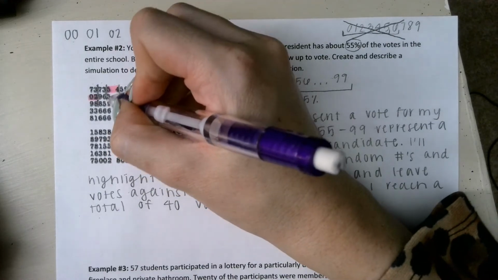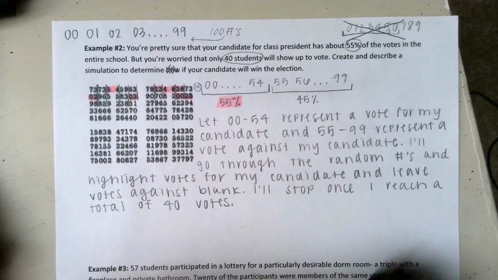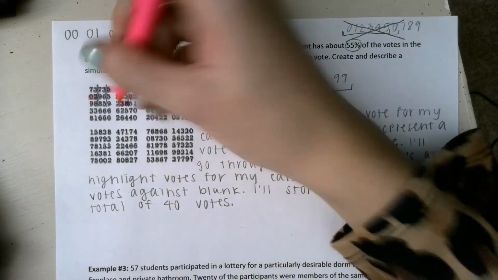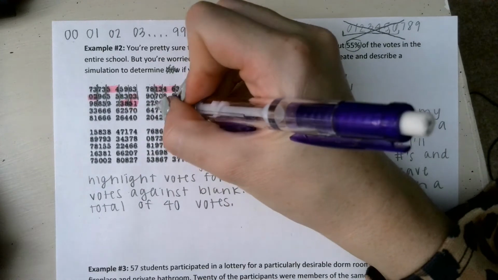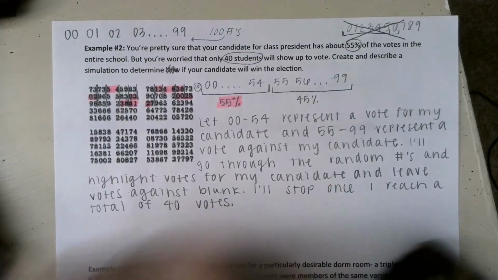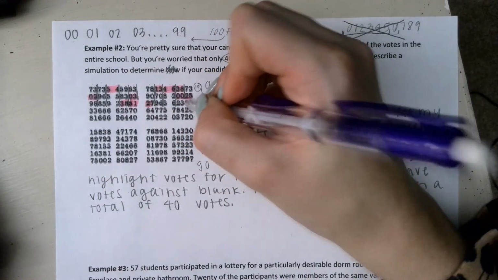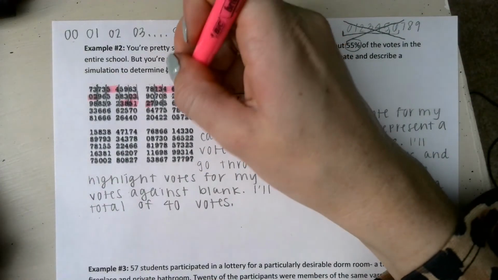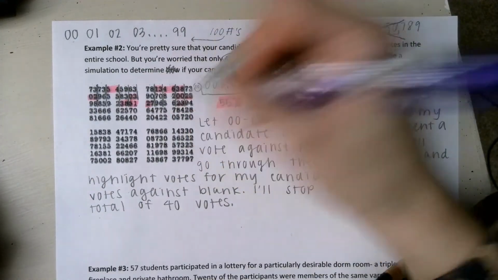98, no. 85, no. 92, no. 38 is a yes. And 51 is a yes. 27 is a yes. 96 is a no. 56 is a no. 23 is a no. 90 is a yes. Sorry, 23 is a yes.